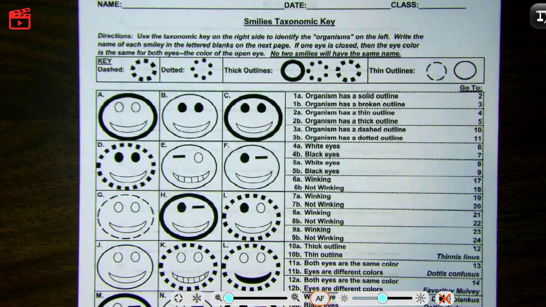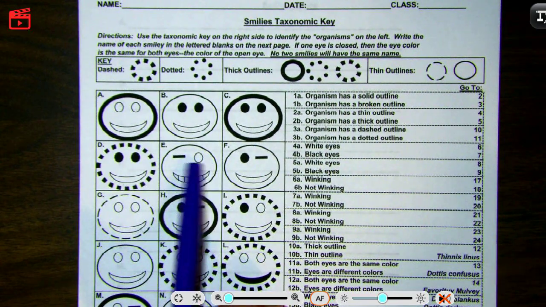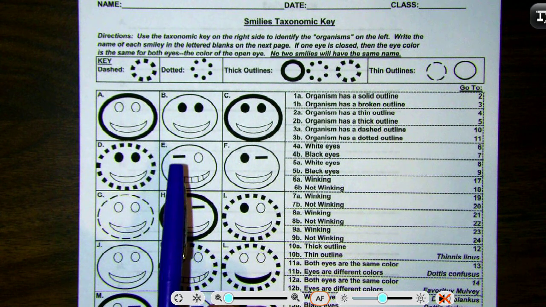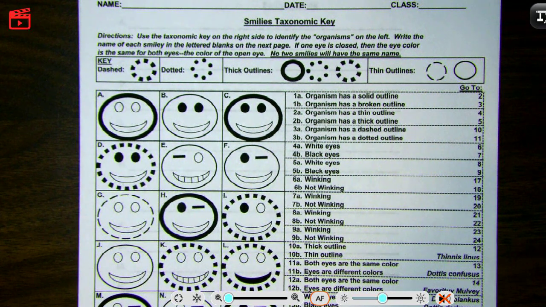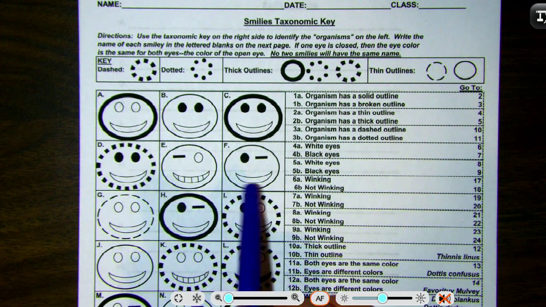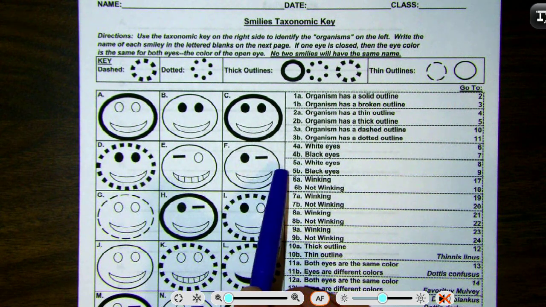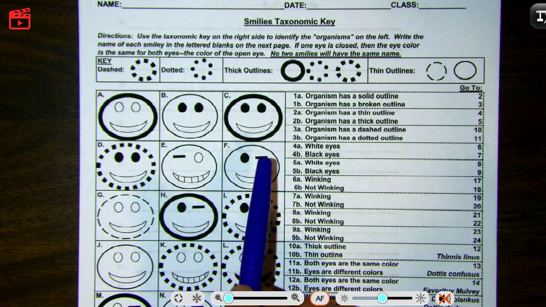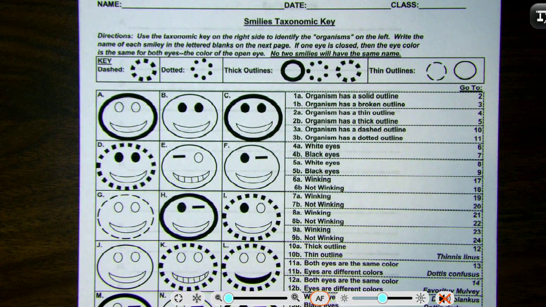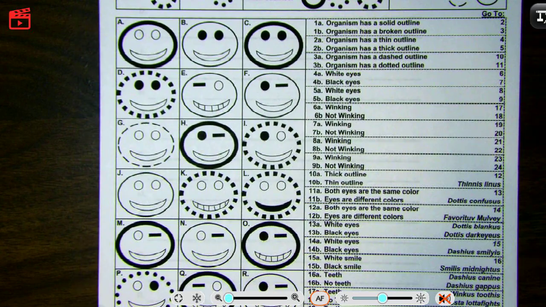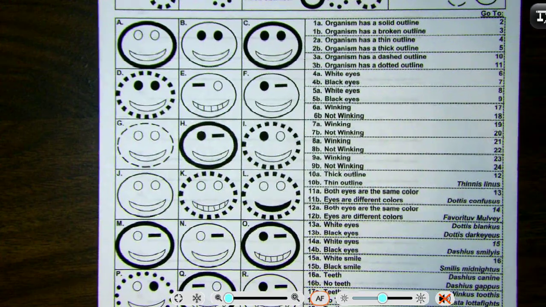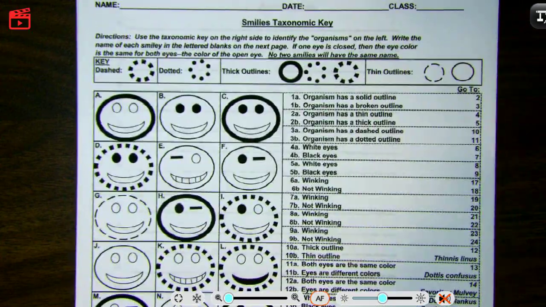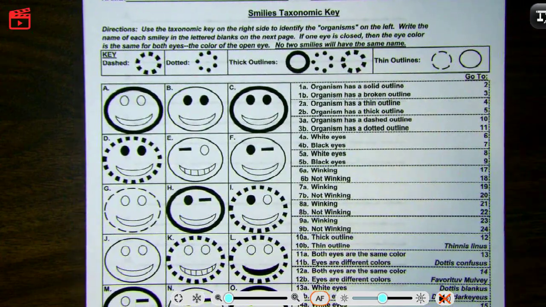The winking eyes. So these are winking eyes, and like it said up there, if we have one winking, we know that that winking eye is the same color as this white one. Whereas over here, this guy's winking. He has a black eye here, so we know he's going to have a black eye there. And I think the only other thing is, do they have teeth or no teeth? All right, so we're going to do just a couple here, like maybe A, B, and C with you, and then you will do the rest because there's a lot here.